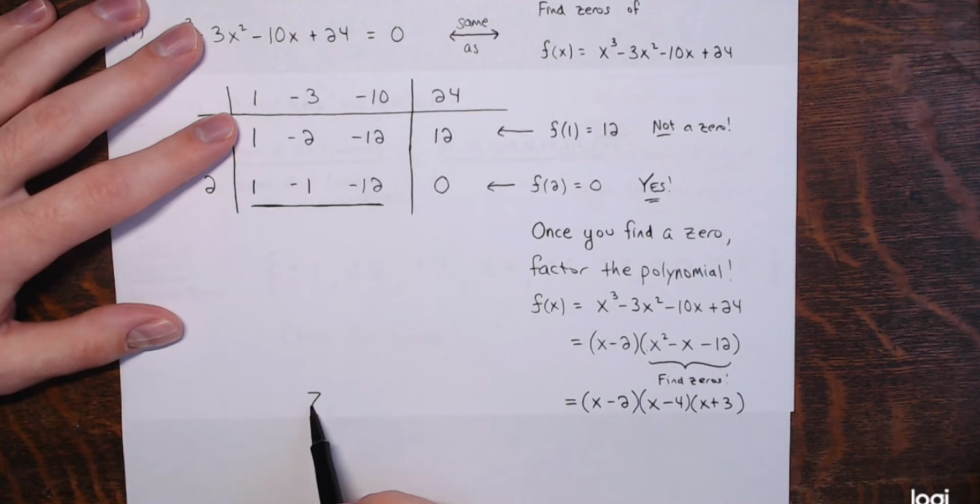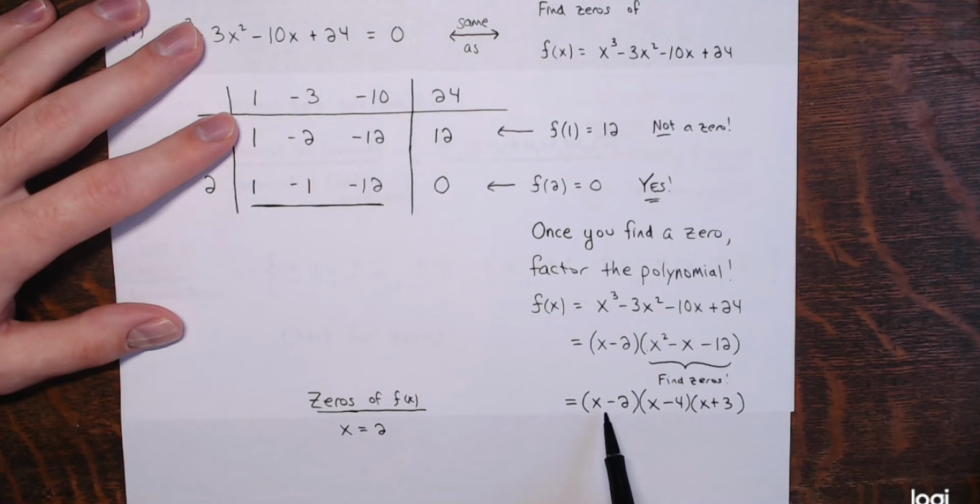So the zeros of this function are x equals 2, because that makes the factor x minus 2 equal 0. And then the numbers that make these factors 0 are positive 4 and negative 3.